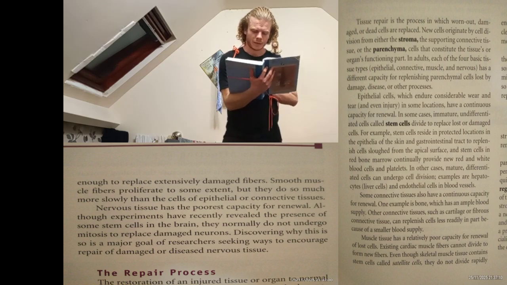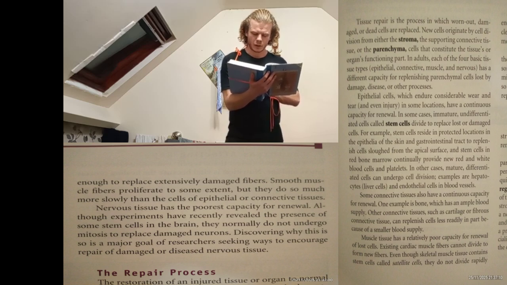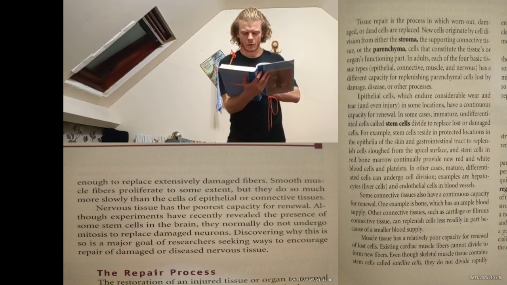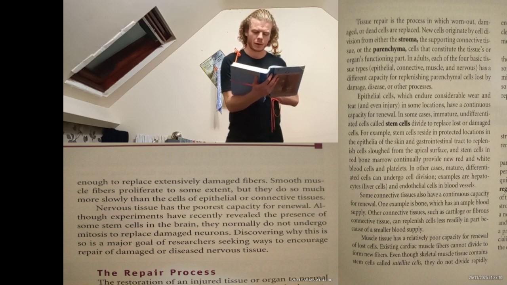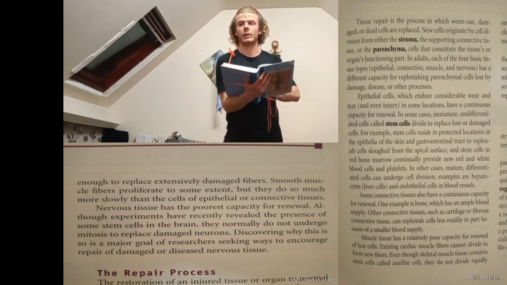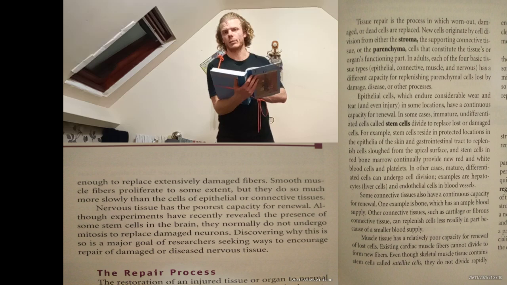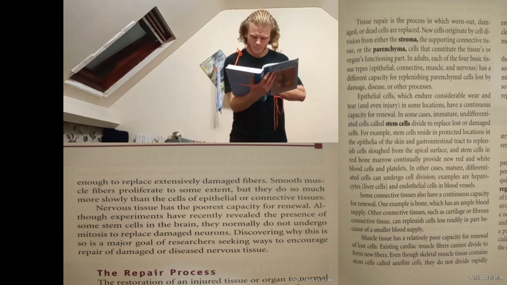Tissue repair is a process in which worn out, damaged or dead cells are replaced. New cells originate by cell division from either the stroma, the supporting connective tissue, or the parenchyma cells that constitute the tissue's or organ's functioning part. So either from the stroma part, the structure of the organ, or the parenchyma part, which is the part doing the function of the organ. There is cell division happening and that replaces worn out, damaged or diseased cells.